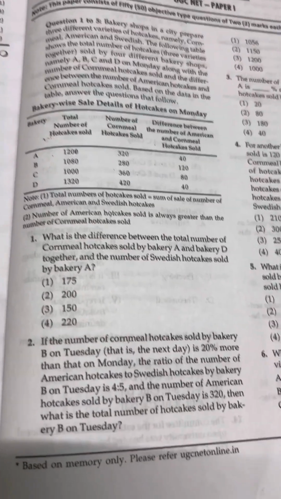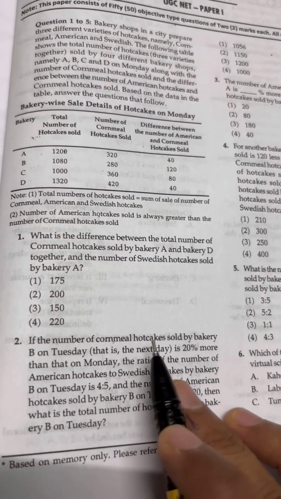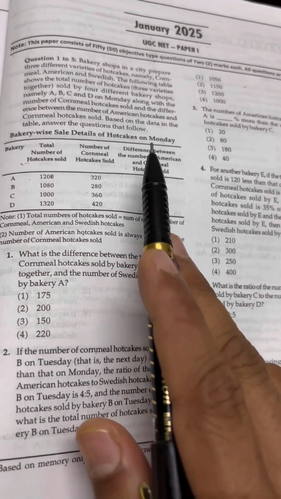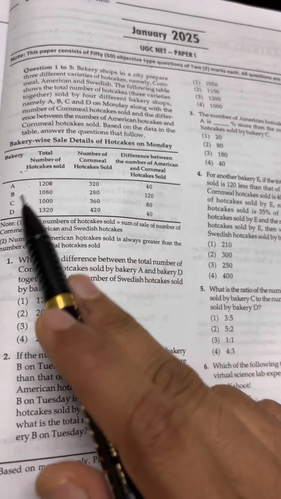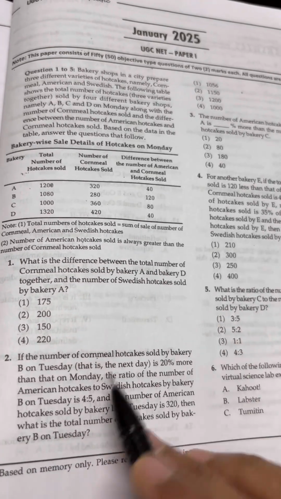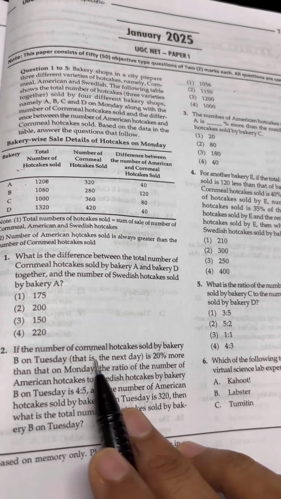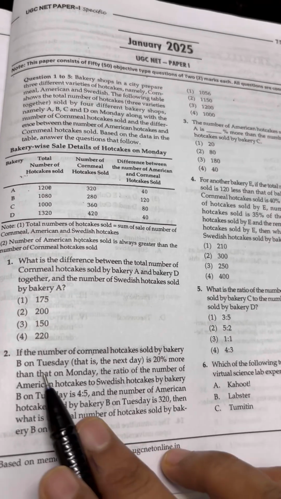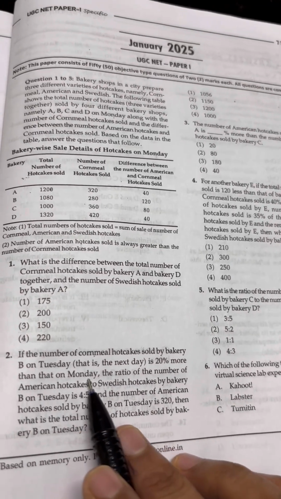Okay. Now we have the second question. If the number of cornmeal hotcakes sold by bakery B on Tuesday, they are asking about bakery B on Tuesday. See, the table they have given is about Monday. The entire table is all sales of hotcakes on Monday. They are asking Tuesday. That means that is the next day. Is 20% more than that on Monday. So cornmeal hotcakes sold by bakery B on Tuesday is 20% more than that on Monday.